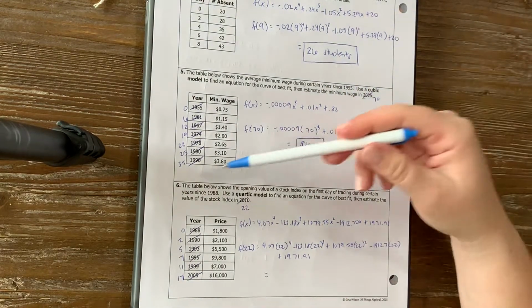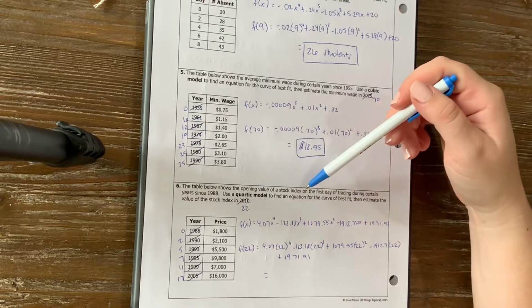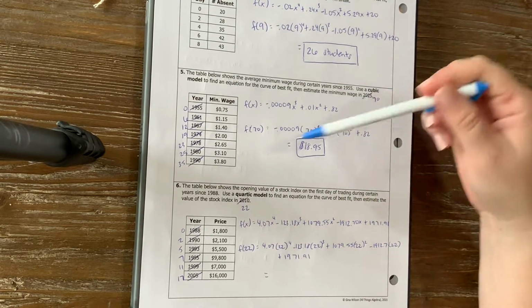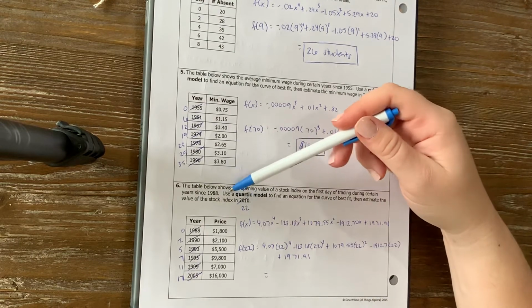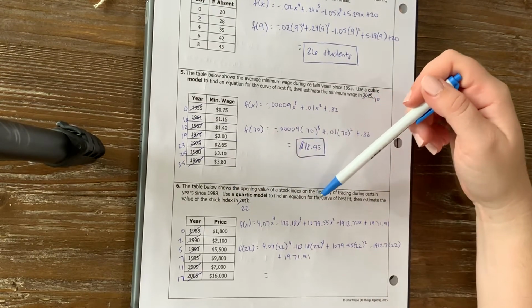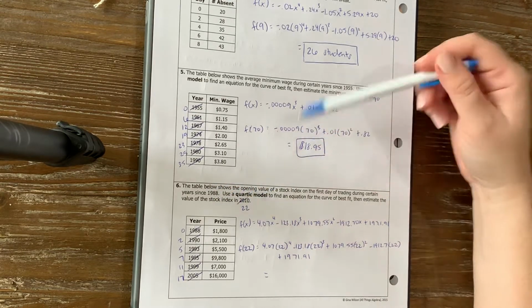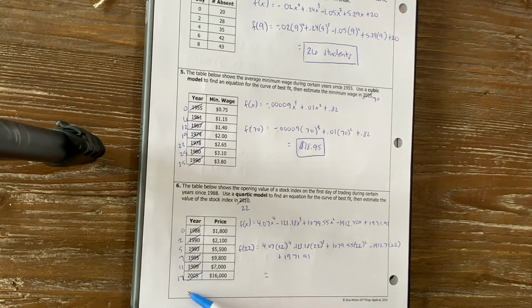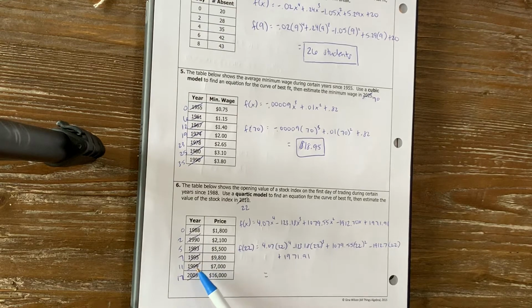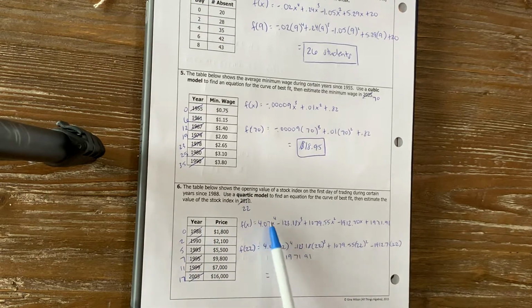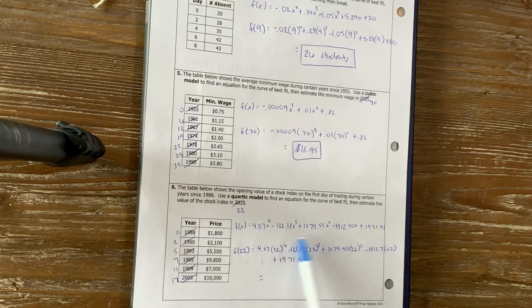Okay, the last one here says the table below shows the opening value of a stock index on the first day of trading during certain years since 1988. Use a quartic model to find an equation for the curve of best fit, then estimate the value of the stock index in 2010. So once again, you have to change your years. Okay, they want us to find the equation. It's a quartic model, so quartic reg.